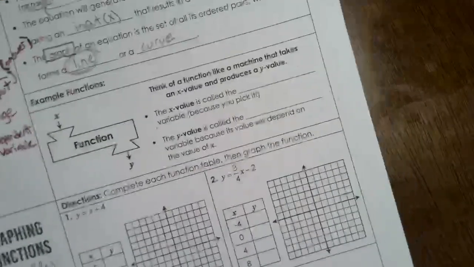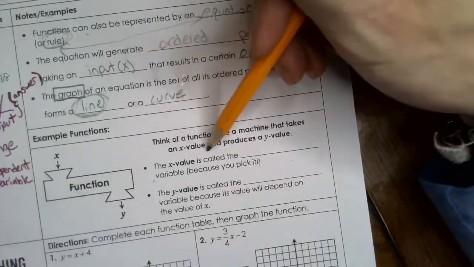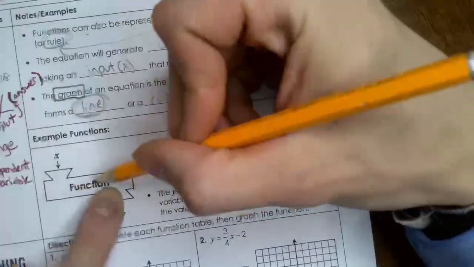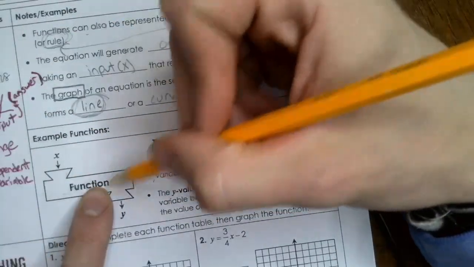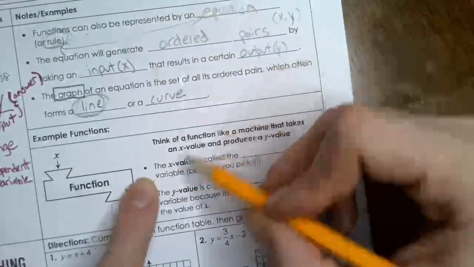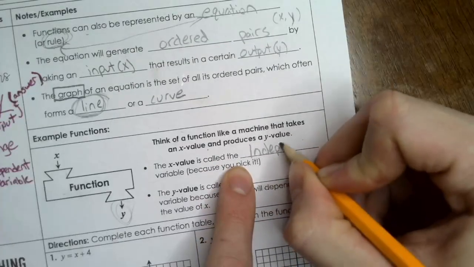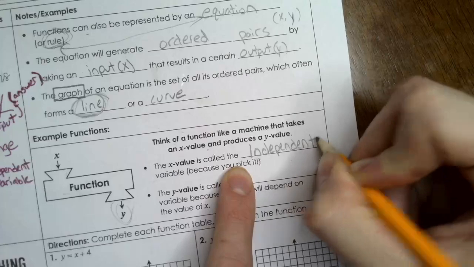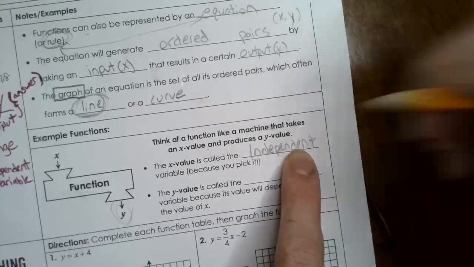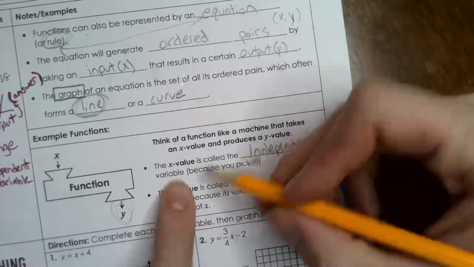So the last little thing here, it says, think of a function like a machine that takes an x value. Whatever we put into the machine, it does whatever it's programmed to do, you'll see what that means in a minute, and then it shoots out some kind of an answer. Remember, the x value is called the independent variable. I think it's an ENT. I am not positive. It might be an ANT, and if that's the case, I am embarrassed. But I think that's right.